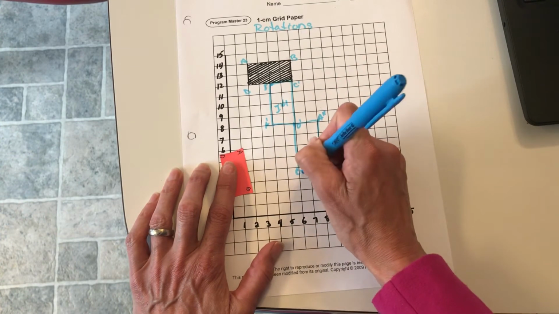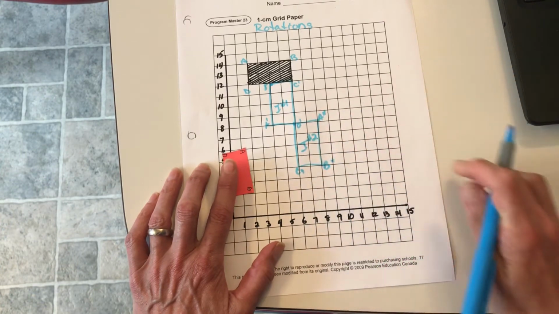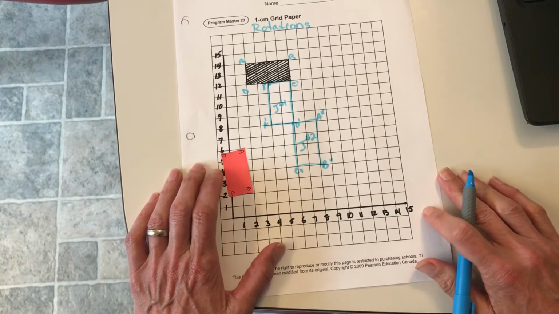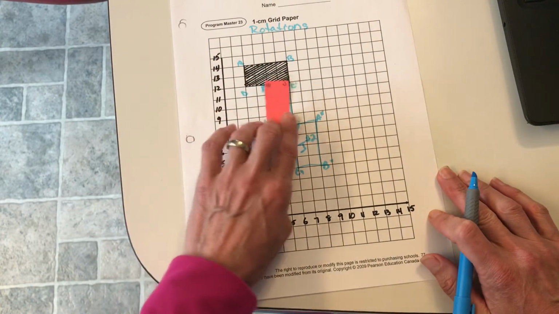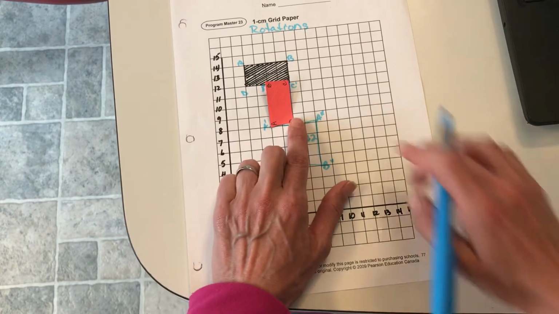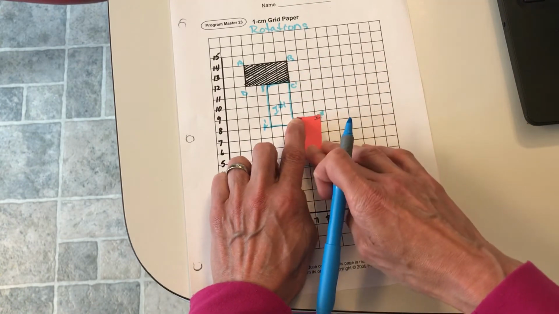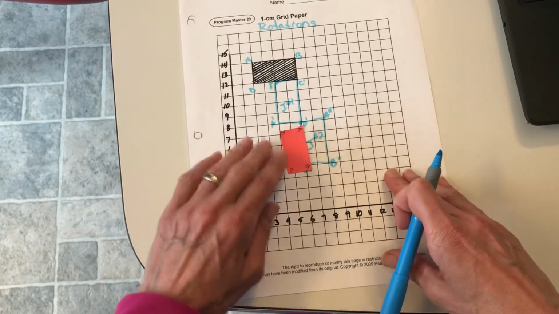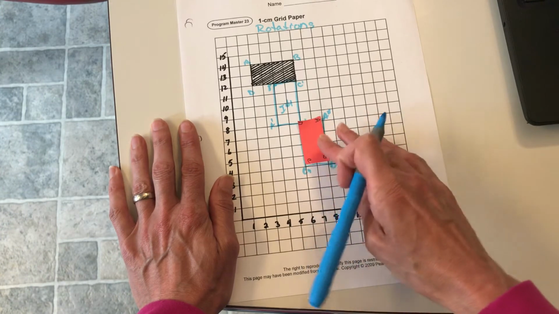This is the image of rectangle ABCD after having been rotated 180 degrees around point D. So again, I'll hold on to point D. There's 90, all the way around 180. Okay, I'm going to show you a 270 degree turn just so that you can see that.